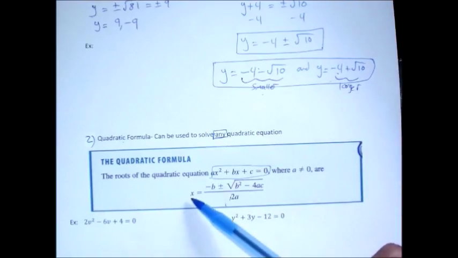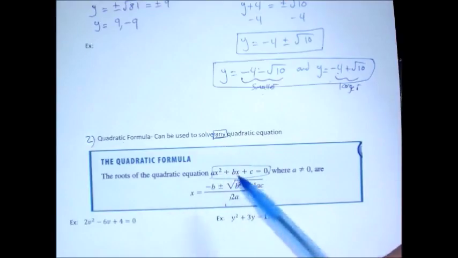All right. So you say, you read the right-hand side. So you go, negative b plus or minus the square root of b squared minus 4ac all over 2a.